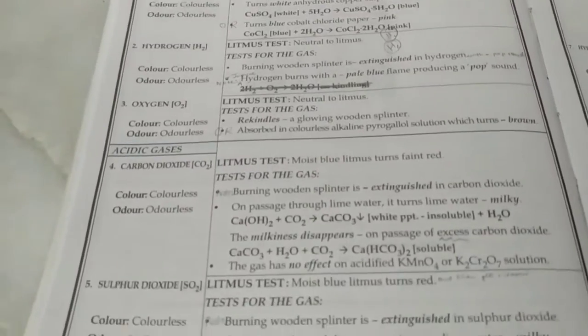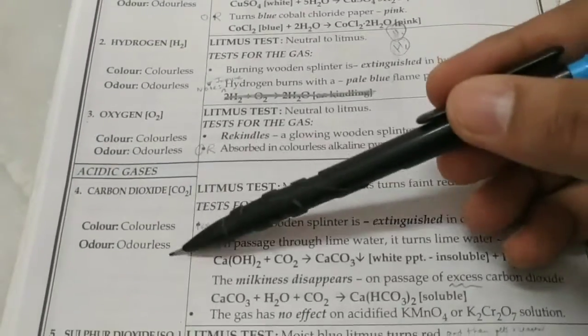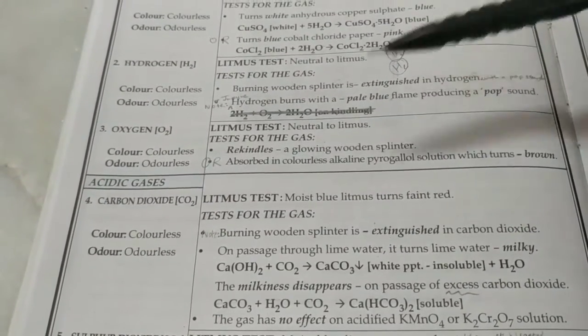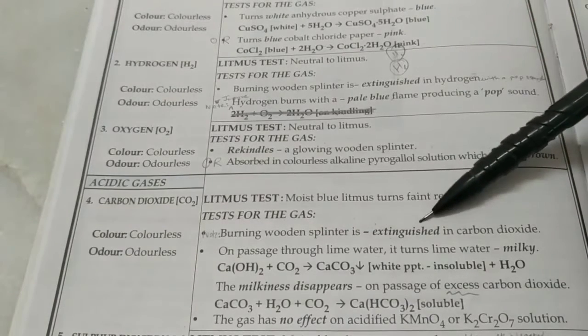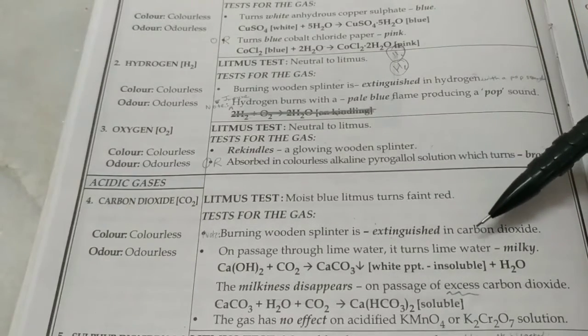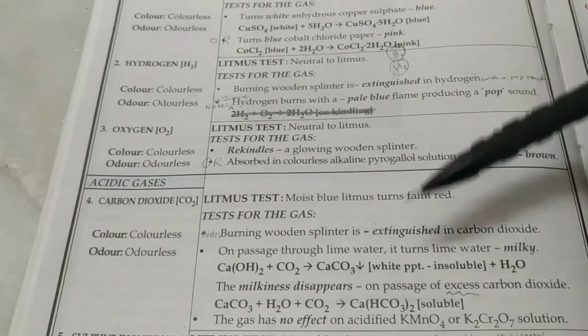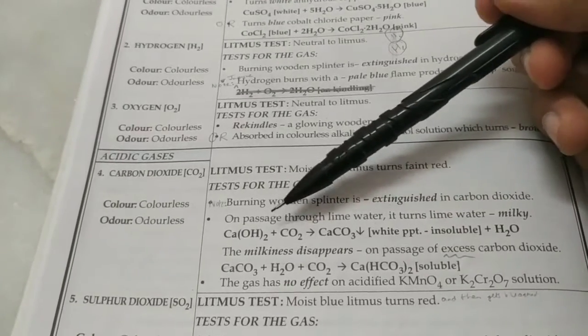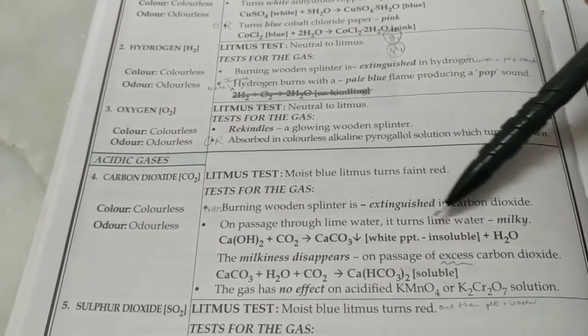Next, carbon dioxide gas. Colorless and odorless. Note, burning wooden splinter is extinguished in carbon dioxide because it is neither combustible nor does it support combustion. But it's a note. It means it's not a test. It's just some characteristic you need to remember. The test is this. On passage through lime water, it turns lime water milky.